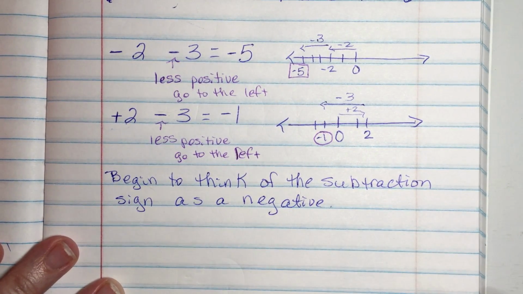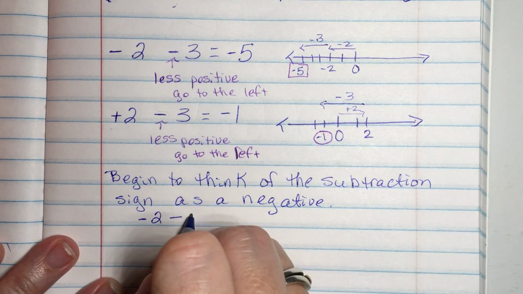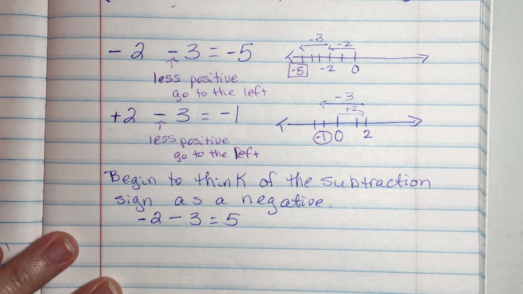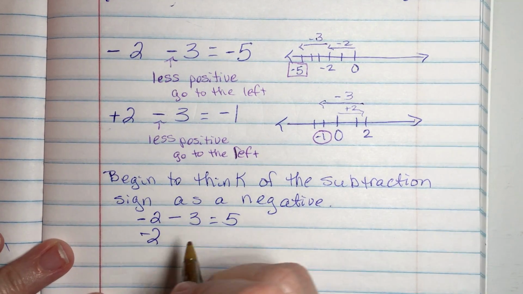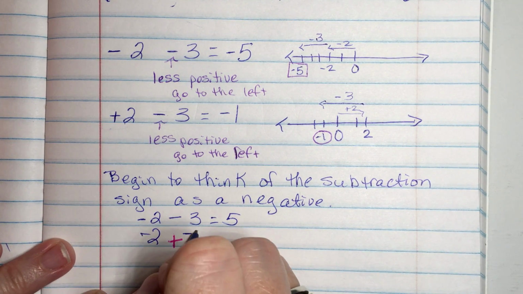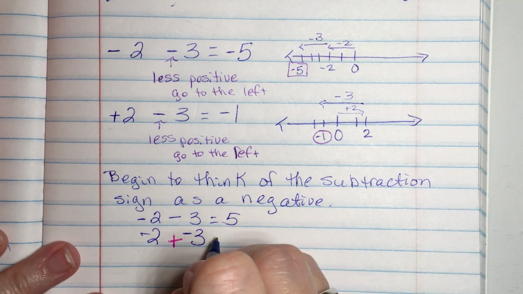And you're kind of doing it in your head. So a lot of teachers teach children subtraction this way. They teach them to keep the first number, change the subtraction sign to addition, and then take the opposite of the second number. So you end up with 2 negatives and 3 negatives.